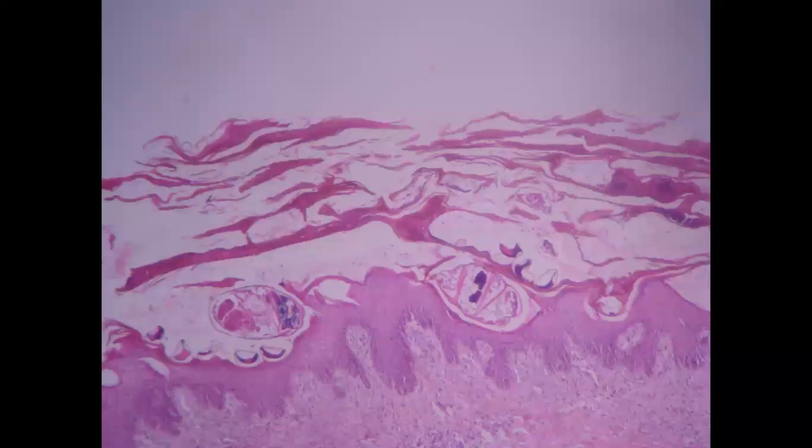This is again a very interesting slide. If you see the stratum corneum, you will find the cross-section of Sarcoptes scabiei. And this is a typical burrow in the stratum corneum where two Sarcoptes scabiei are present. In addition to that, the female Sarcoptes is also laying eggs. So this is a picture of scabies.